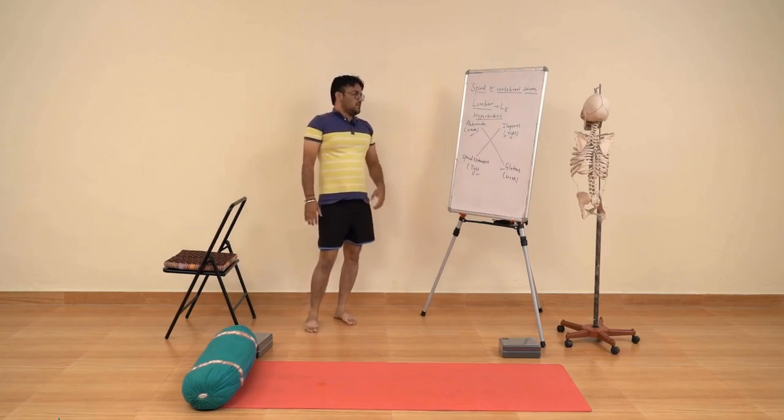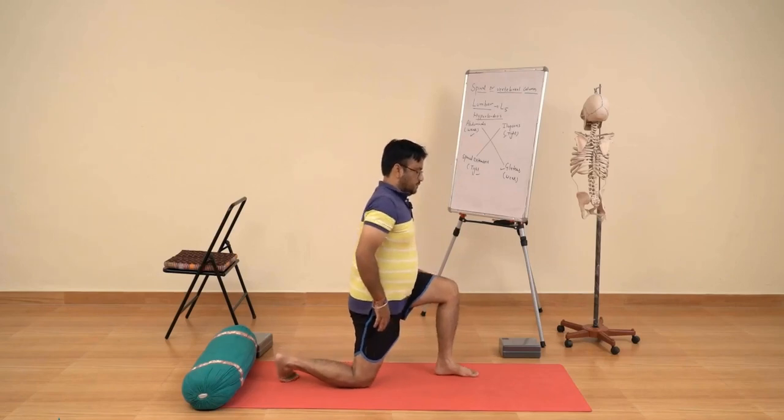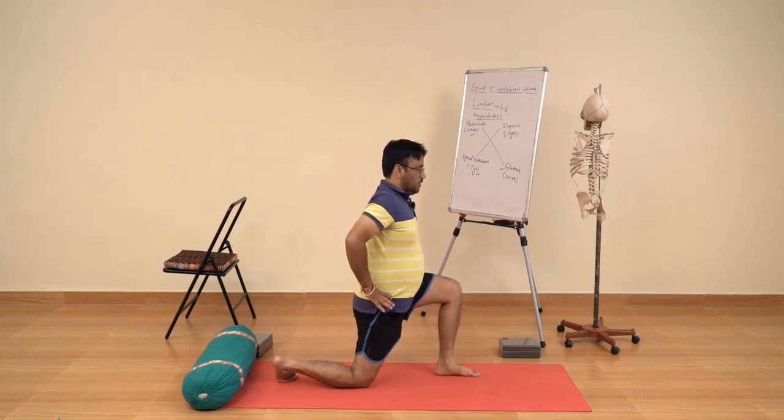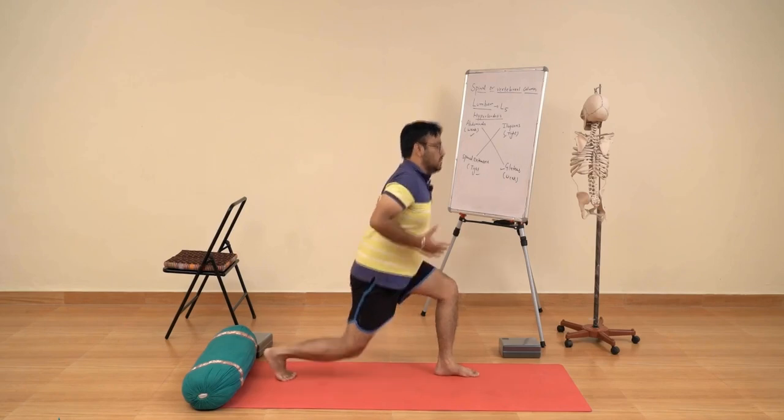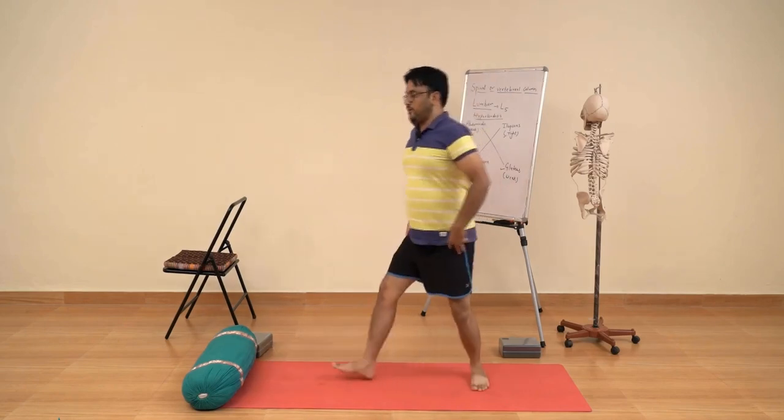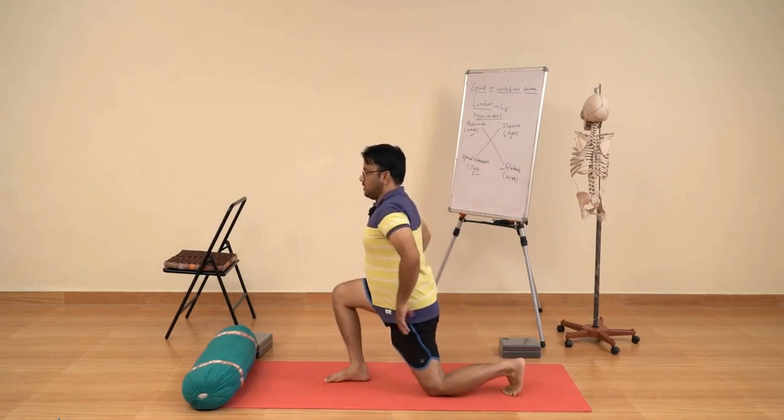For iliopsoas tightness, what we have to do, you can do the lower lunge like this. The lower lunge. 30 to 60 second hold, 3 to 5 repetitions.